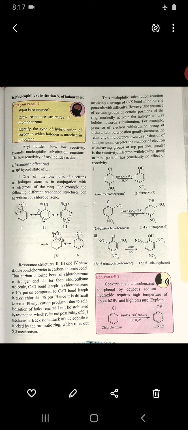Aryl halide shows low reactivity towards nucleophilic substitution reaction. The low reactivity of aryl halide is due to the resonance effect in aryl halide and the sp2 hybridized carbon atom.